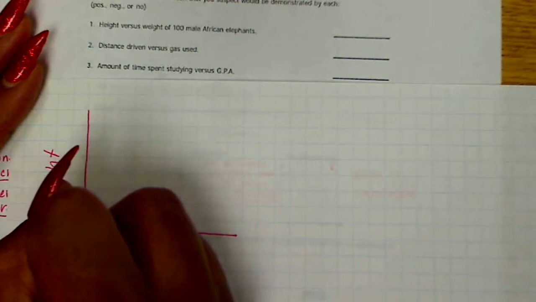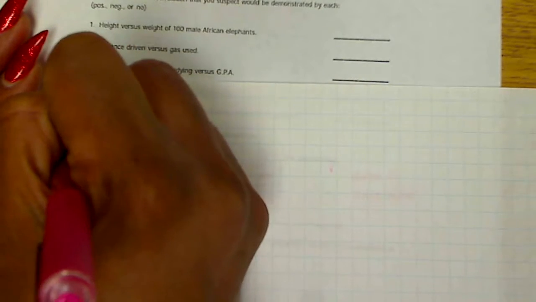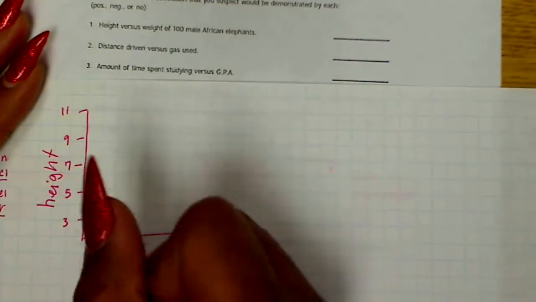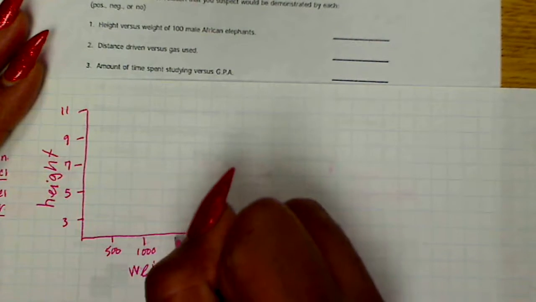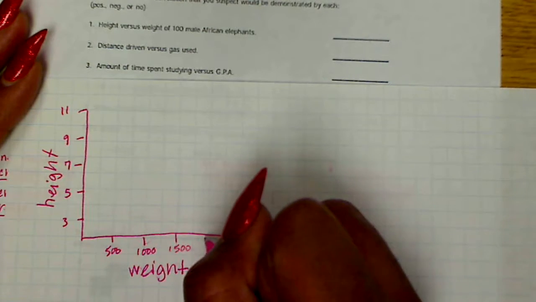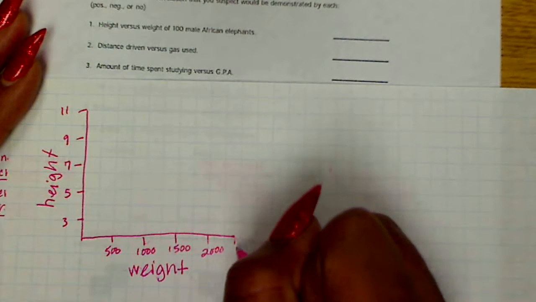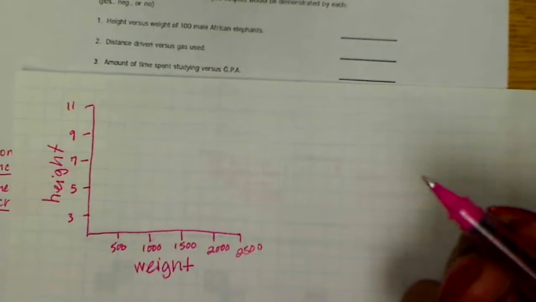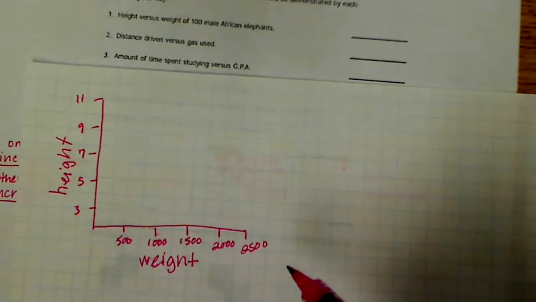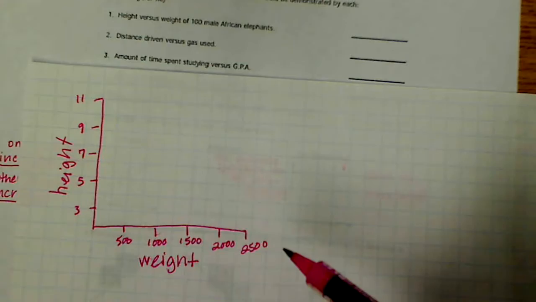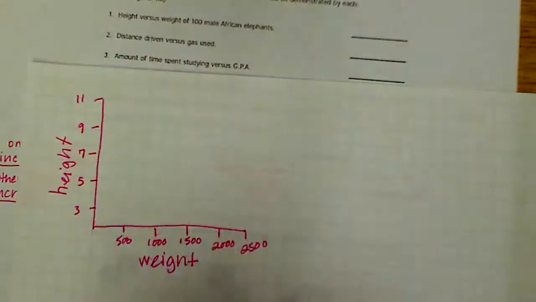So I have height on one axis and weight on the other axis. And let's say I have an elephant that's 3 foot, and maybe 5 foot elephants, some 7-footers, 9. Let's say their height goes all the way up to 11 feet. And I'll have increments of 500. So I'll have 1,000 pounds, 1,500, 2,000, and 2,500. Which one of these is 1 ton? It's 2,000 pounds. So when you see that one, you know that's a ton, okay?